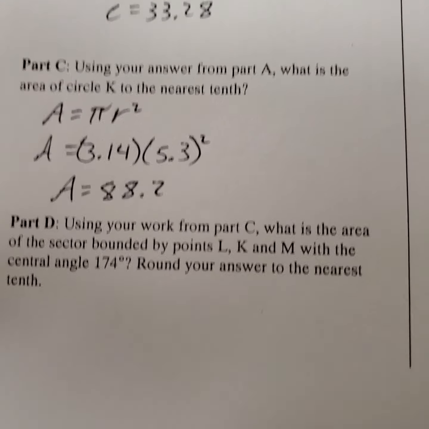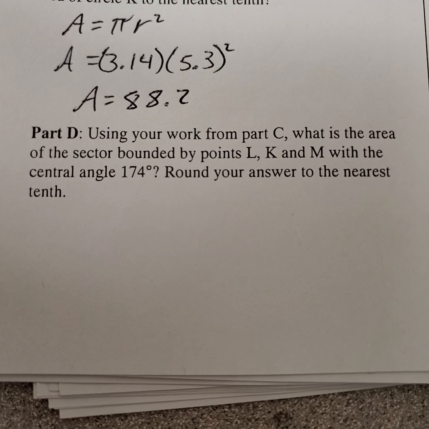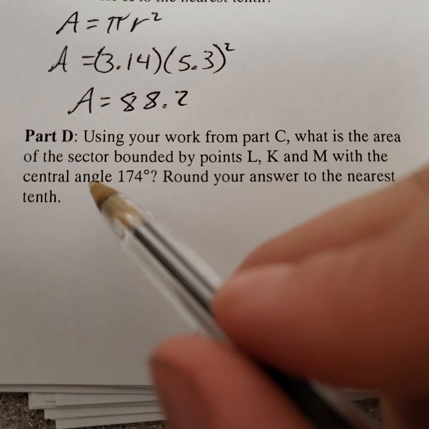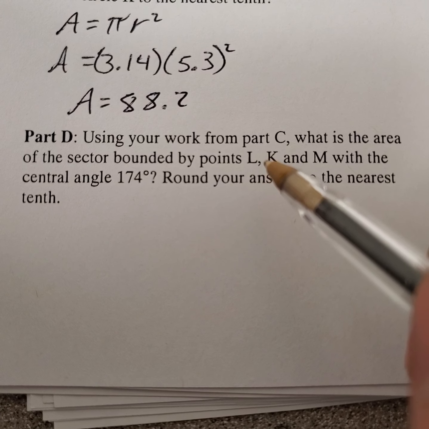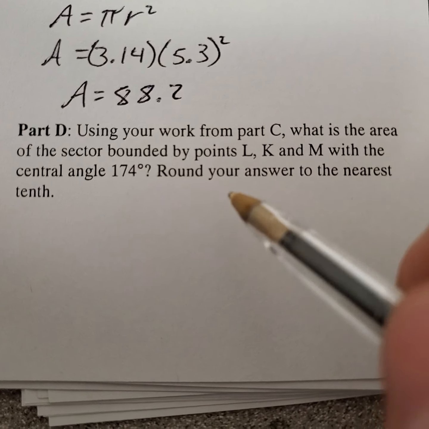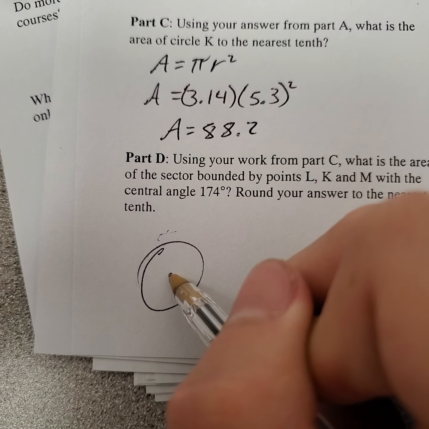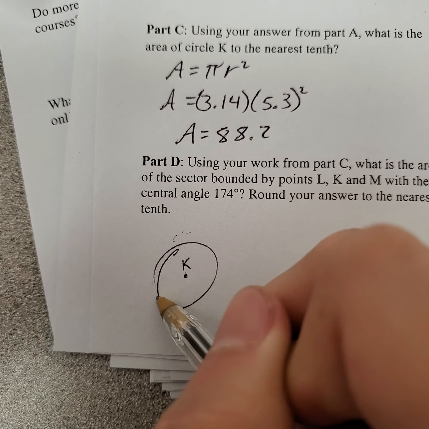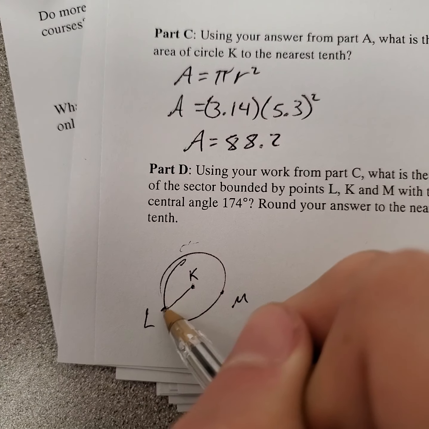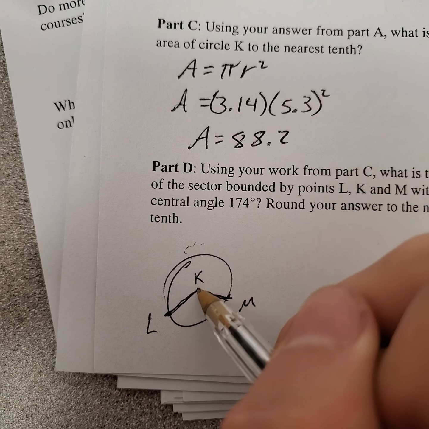Now I'm going to show you how to do part D. Part D, it's kind of similar. It's using the same radius of circle K. So using your work from part C, what is the area of the sector bounded by points L, K, and M with the central angle to be 174? So pretty much they're giving you the same circle, this is K, this is still L, and this is M. But this time nothing is changing, only the angle. They're changing the angle to be 174.